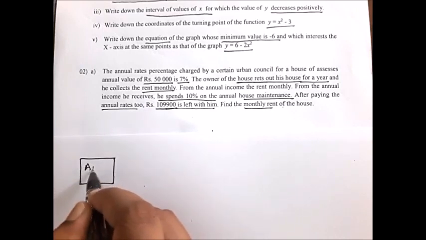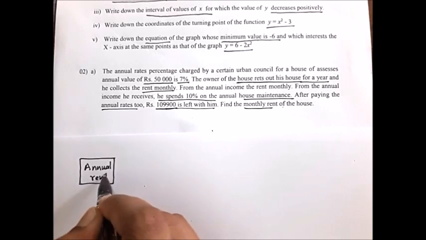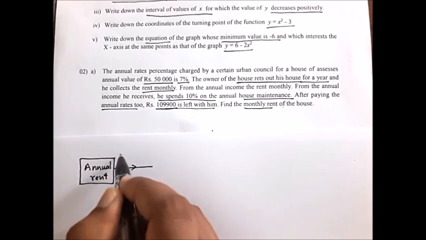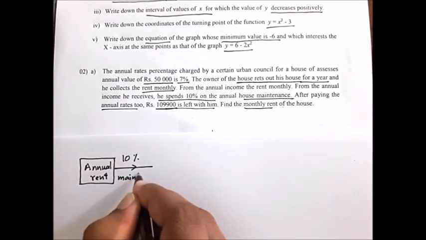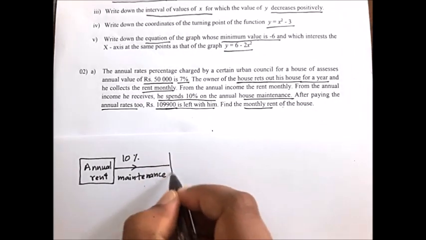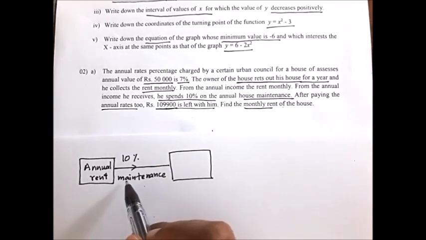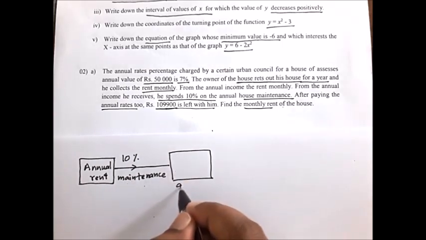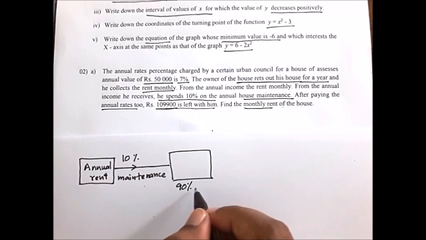From the annual rent he received, he spent 10% for maintenance. If he spent 10% for maintenance, 90% of the annual rent remains with him.